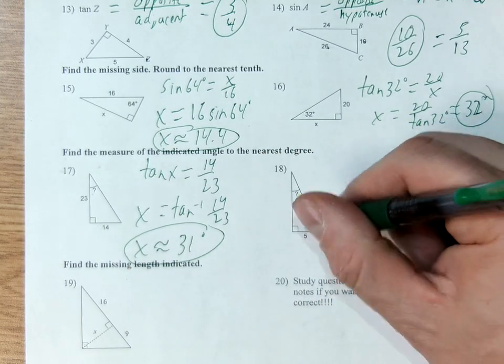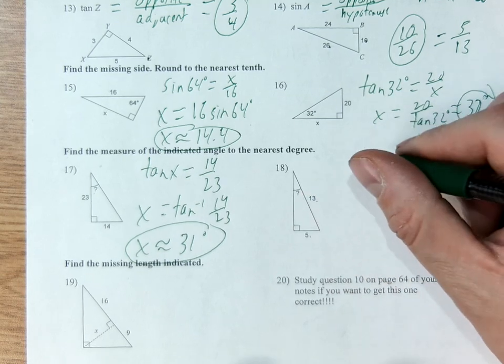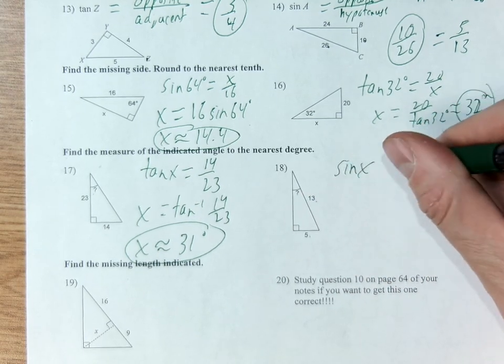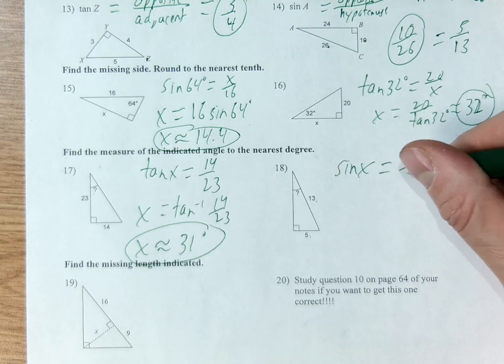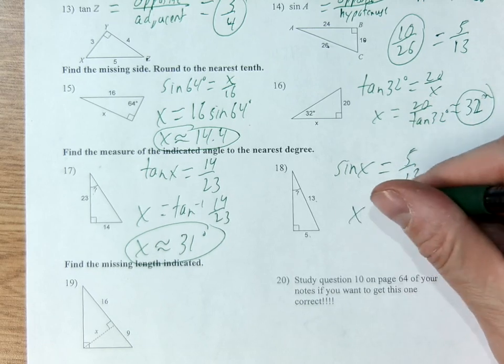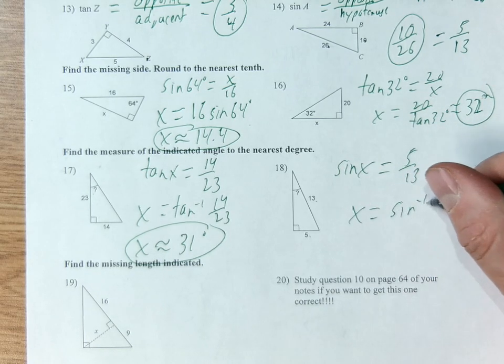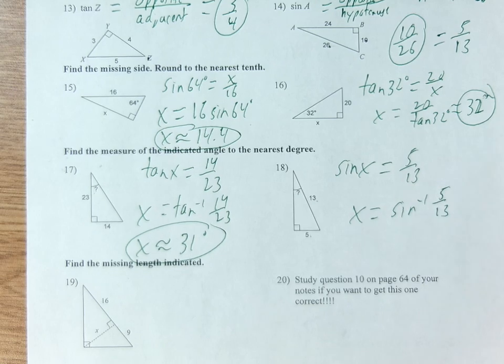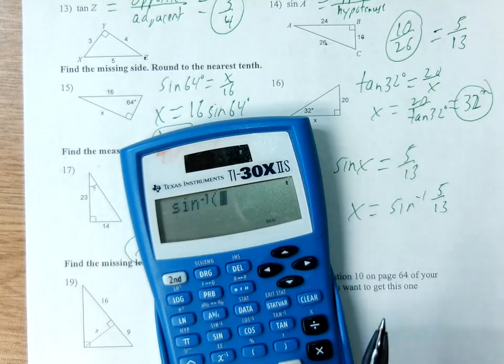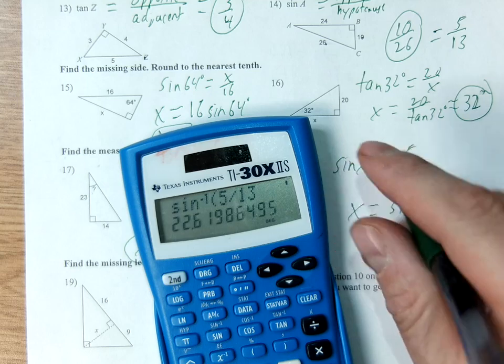And here we're going to use sine, because we had opposite and hypotenuse. Sine of x is equal to 5 over 13. X is the arcsine of 5 over 13. Arcsine of 5 divided by 13. About 23 degrees.